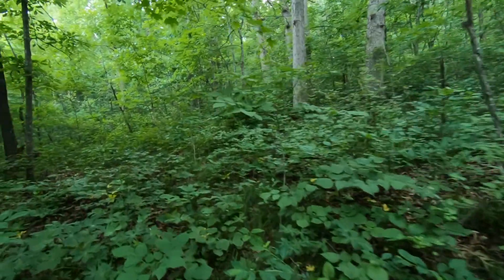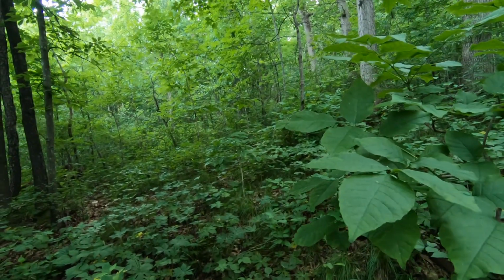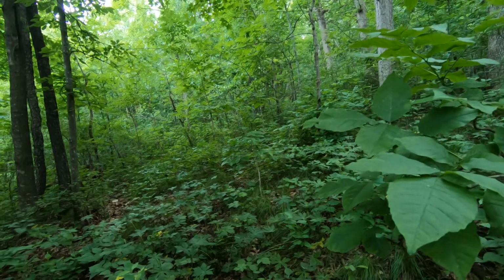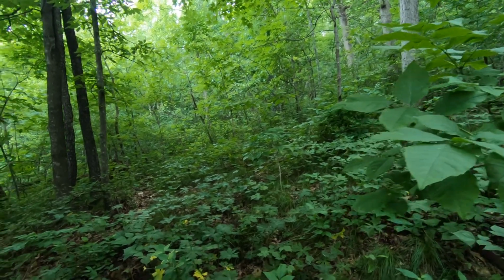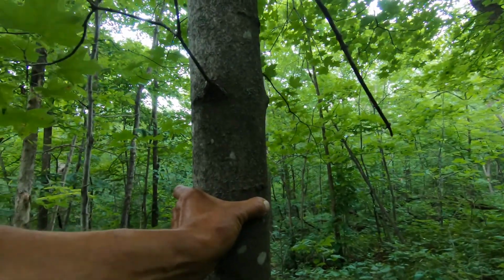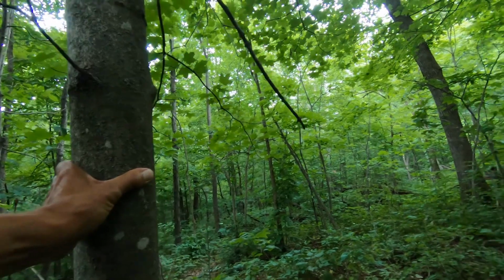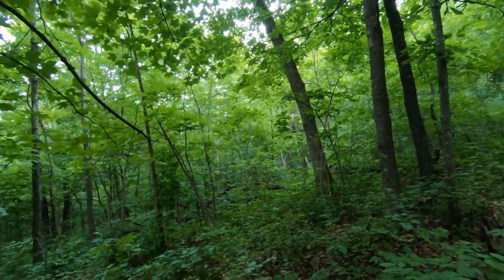We talked with a forester a while back, and he described how when they reach a certain diameter at breast height, right about here, I think it's 6 to 8 inches at breast height, that's when you get in and you thin out the undesirables.